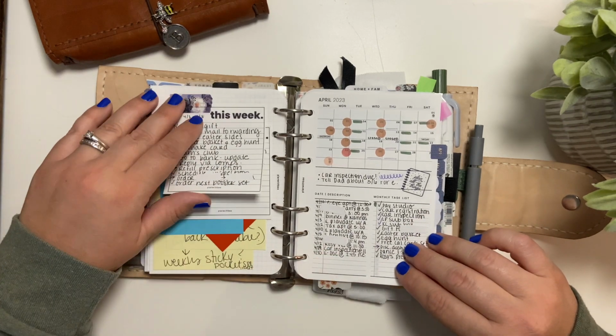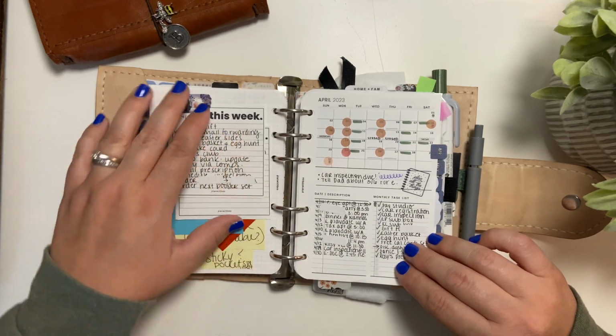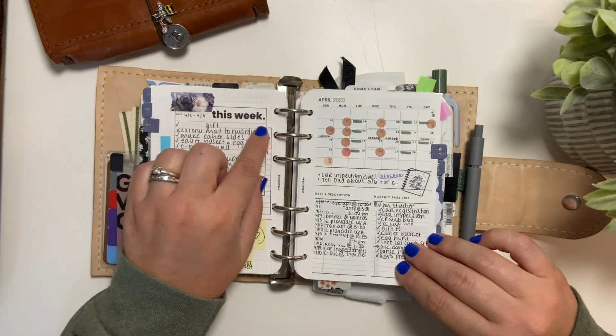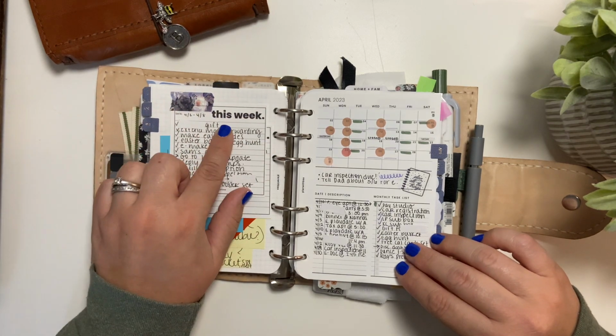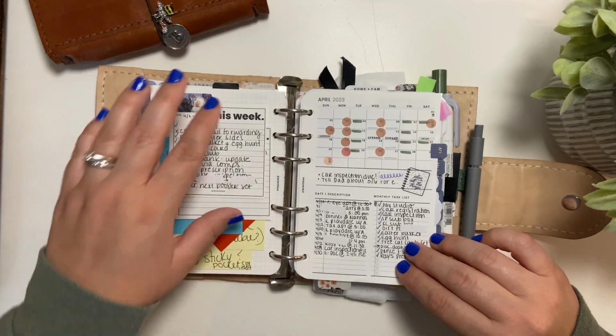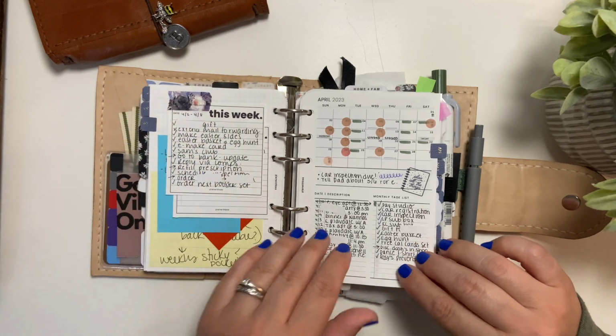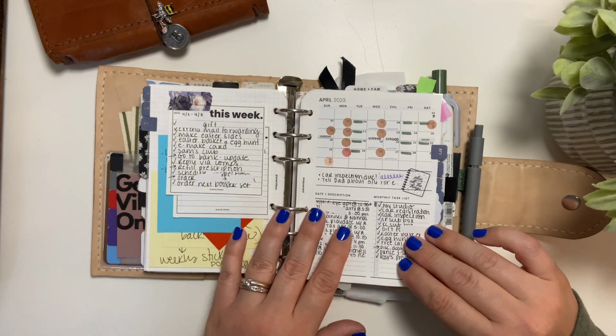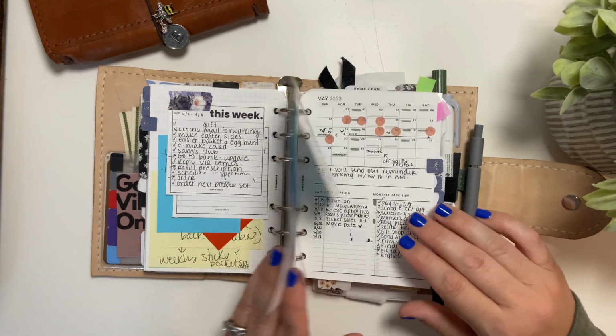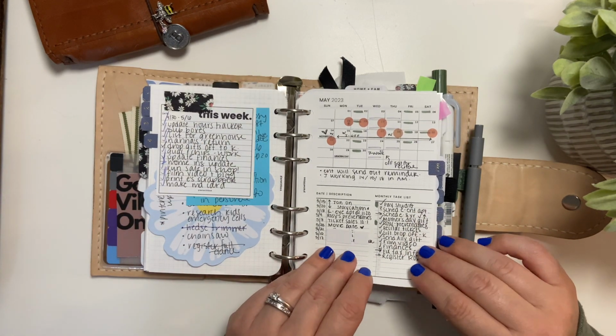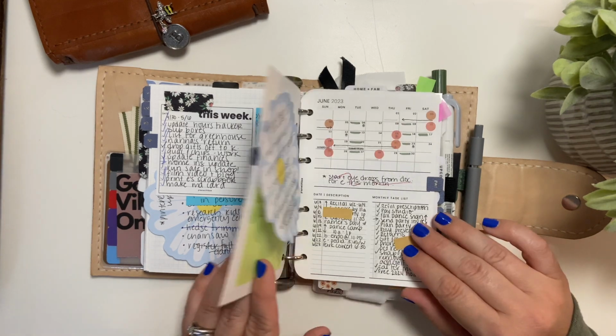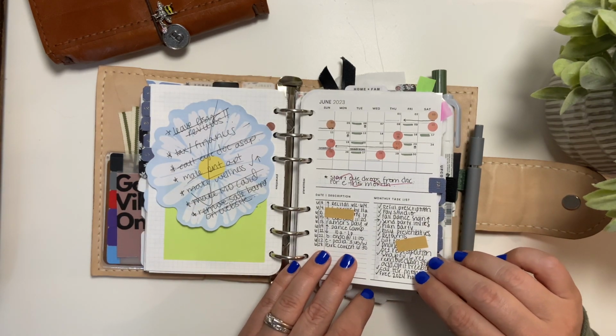I was using some of my freebie sticky notes here. I didn't use them on a sticky note; I would just print them and use washi. But I would use this for a weekly list and just pile them in here. And I live off sticky notes. I can move them around. It's very nice. And then over here I had the monthly overview. And basically that's what it was looking like for the first half of the year.